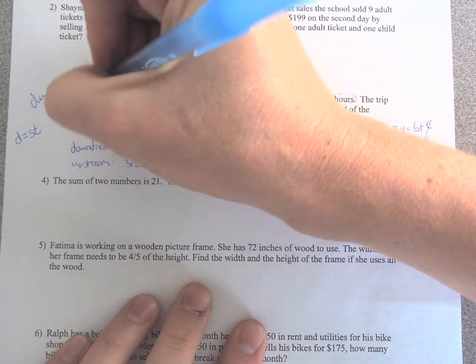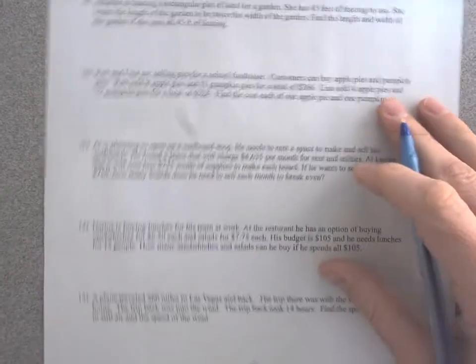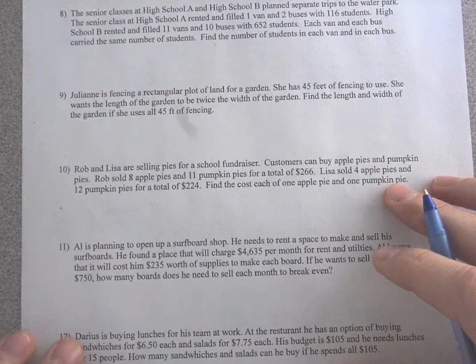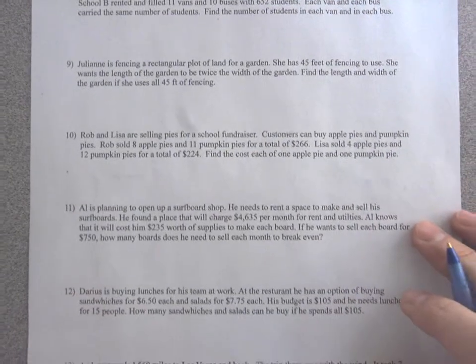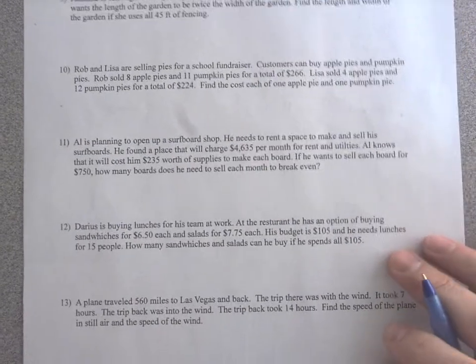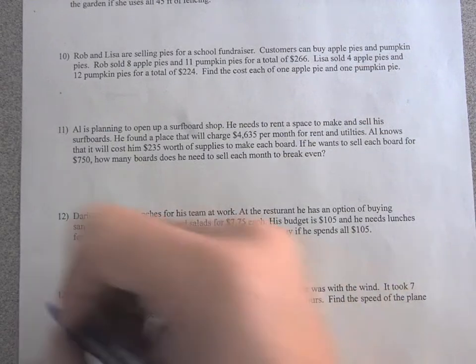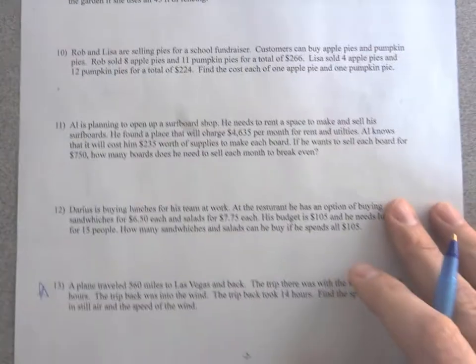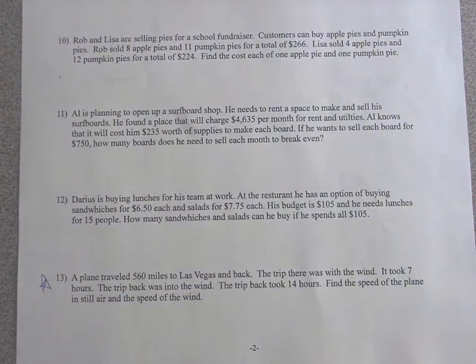We have several problems that we're going to do, and so we might want to look at the back and see if we can find a problem that's similar. If you look a little bit, there's not really one that has to do with boats, but there is one that has to do with traveling, and that's number 13. So let's take a look, and let's see if we can set it up again.